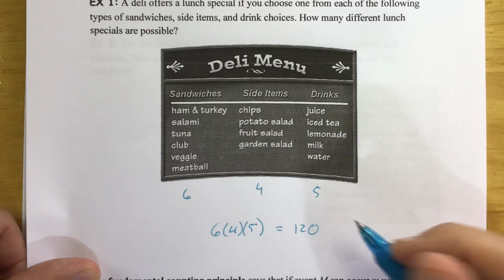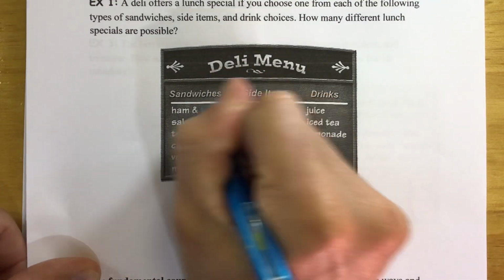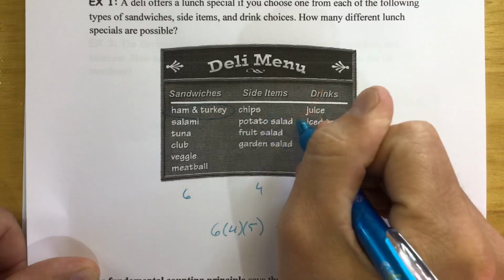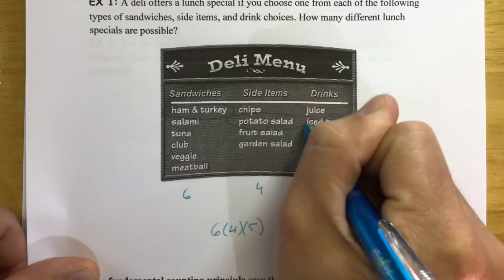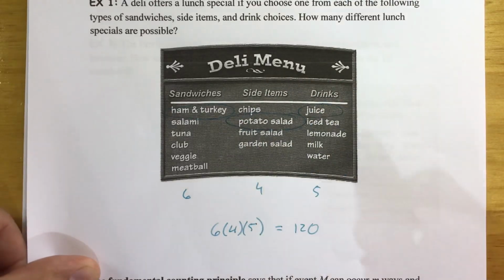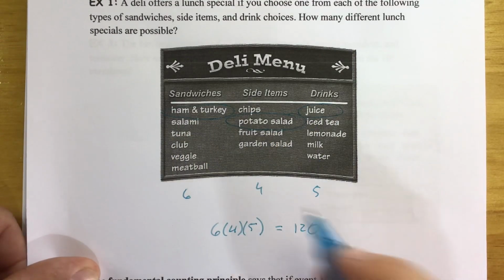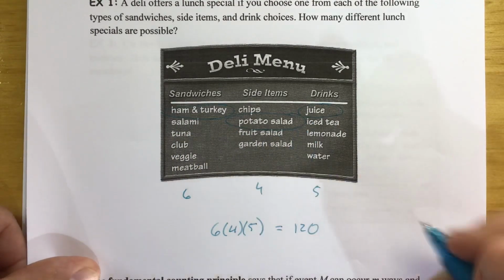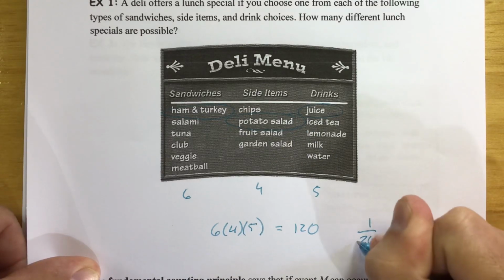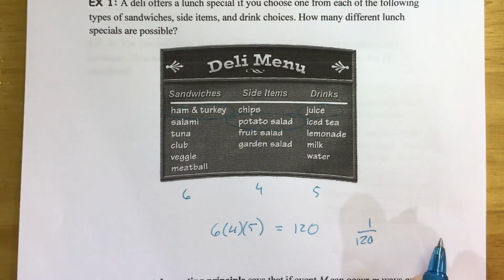So the probability of getting a very select group, let me just circle some of them here. We'll just circle these 3. You might not even be able to see this. Anyhow, I circled a few of them there. All right, the probability of choosing that, of course, is going to be 1 out of 120 because there's 120 different ways you can do things.